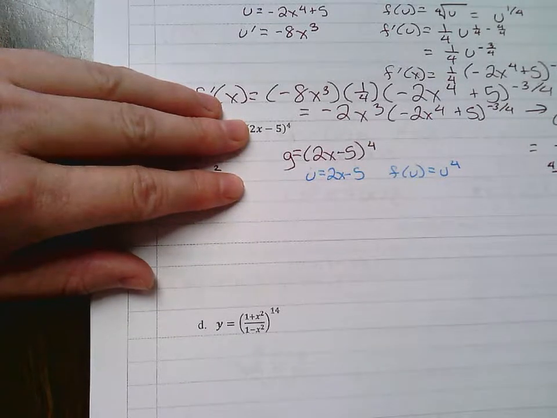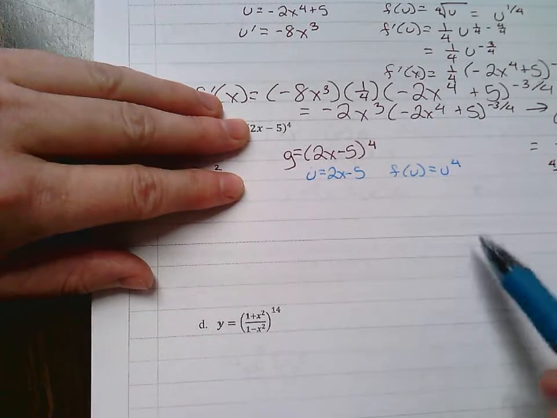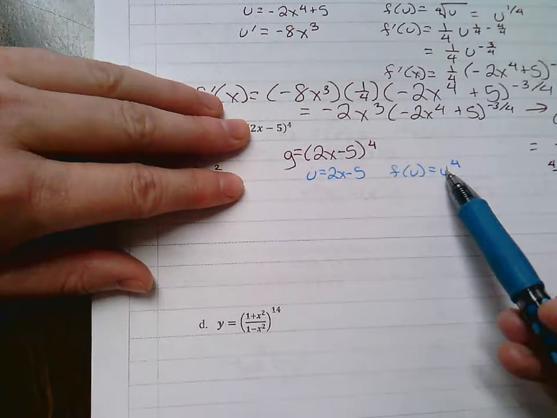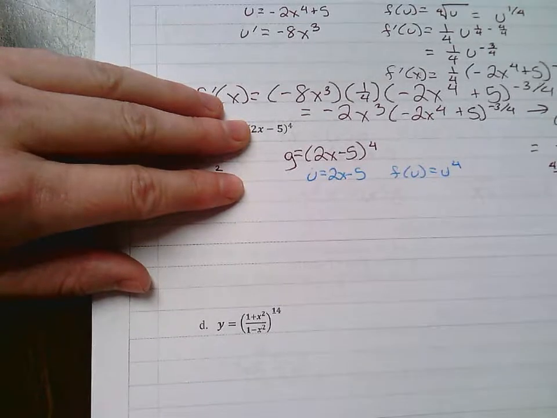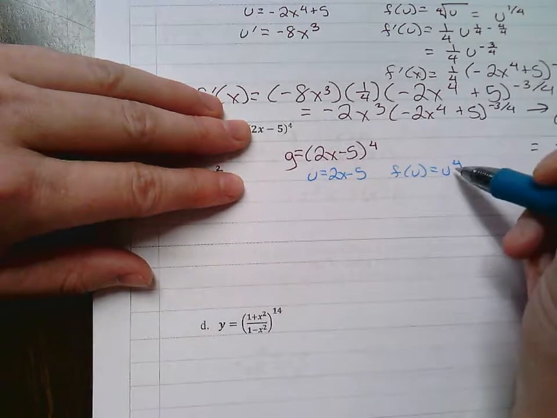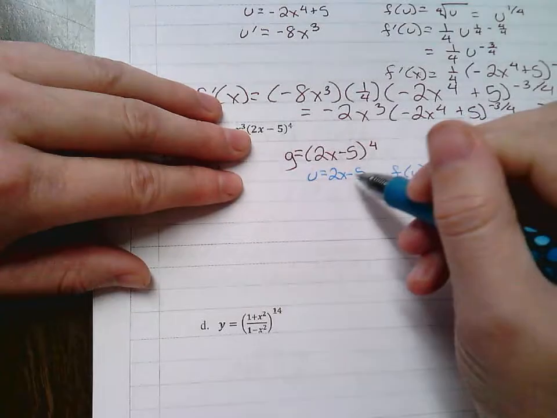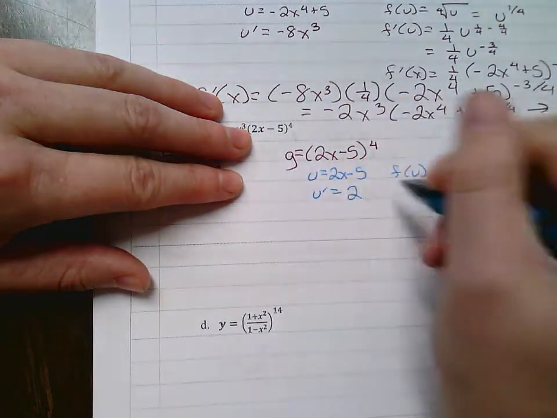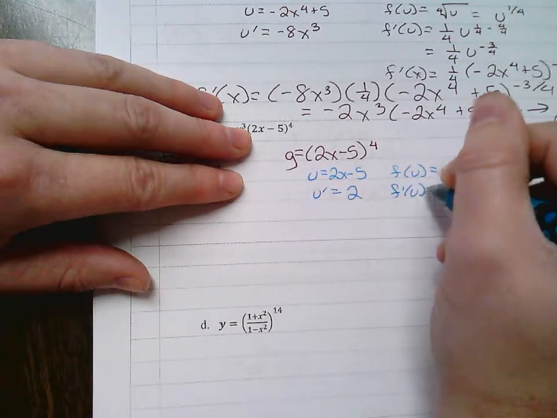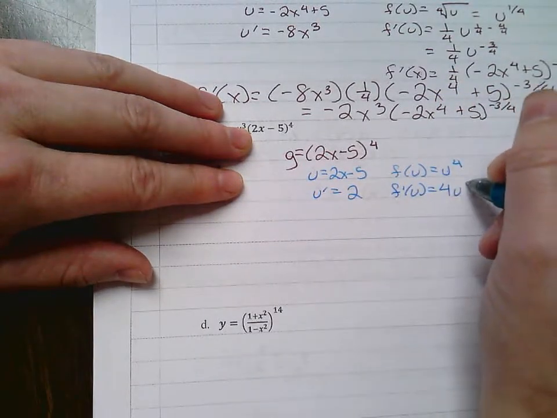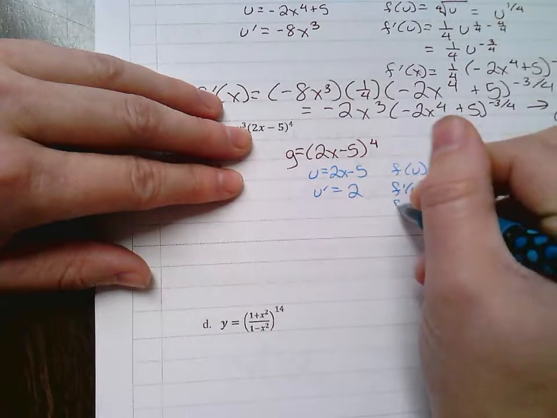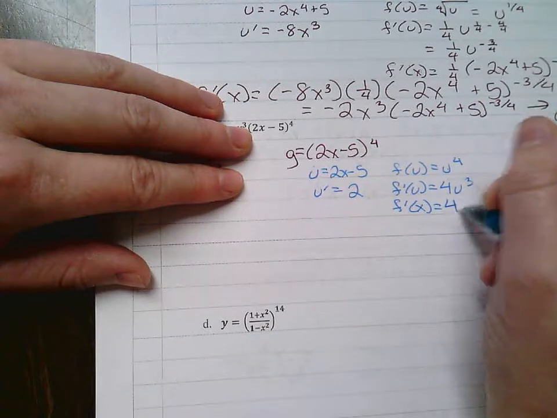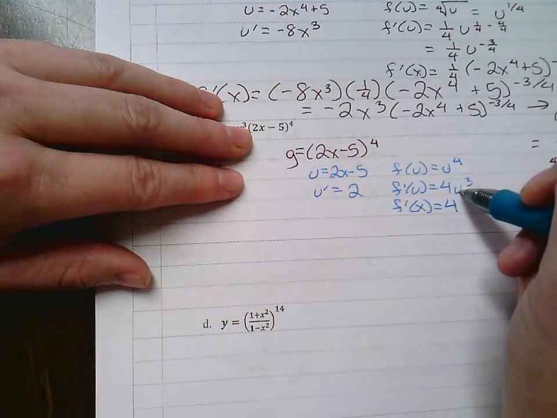By the way, you can use x's if you want. Like, it's going to get confused. You can make that an x to the 4th if you want. It's up to you. Okay? I just put it back into an x after. Okay? Find our derivatives. u prime is 2. f prime of u is 4u cubed. If I put it in terms of x, that's going to be 4, and I'm going to put u in.